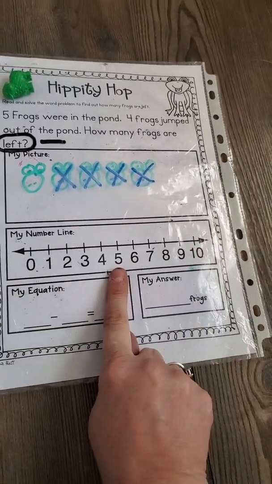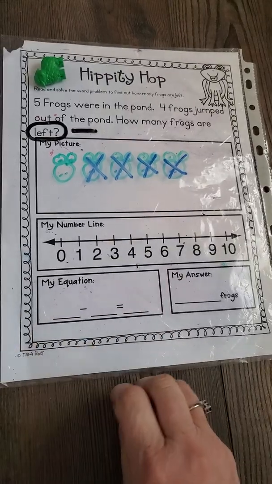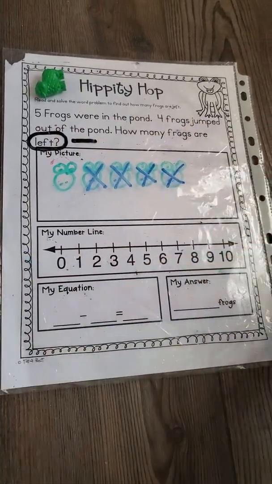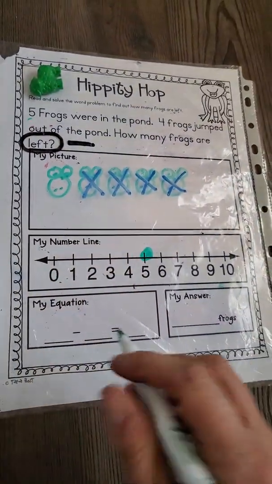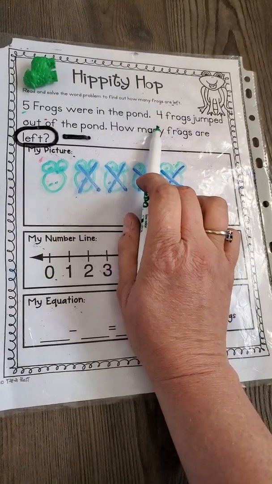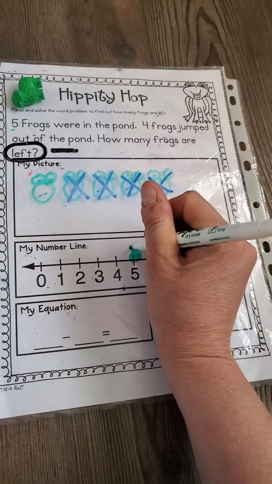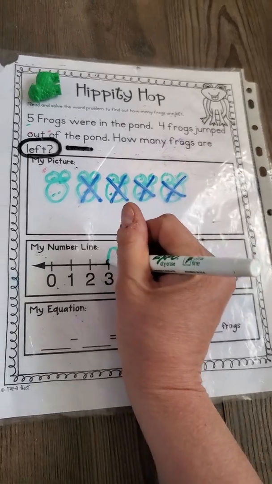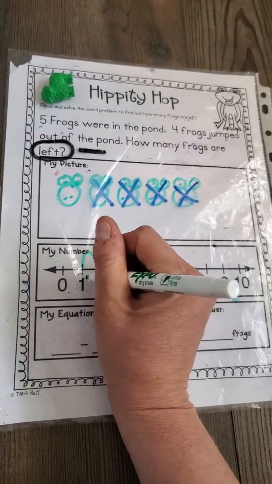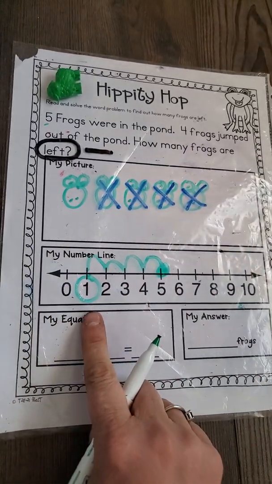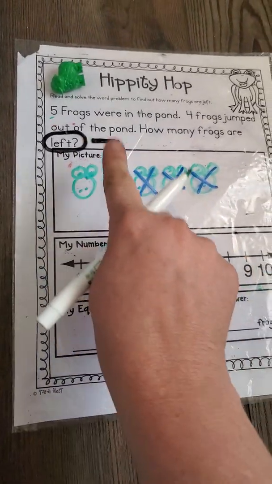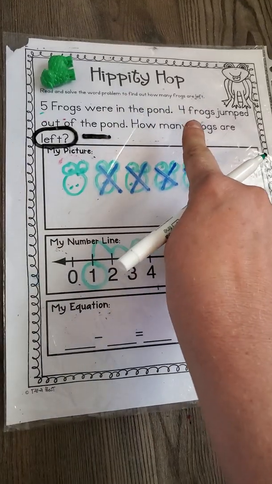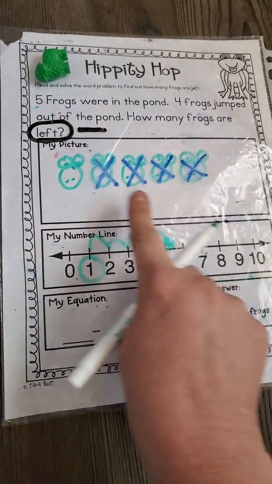Well, let's go to our number line. And remember, we're going to start at the bigger number, and we want to go to the left because we want to go smaller because we're taking away. So it says 5 frogs. So I'm going to put my dot on 5. And we're going to jump backwards 4 jumps. Each number is a jump. So 1, 2, 3, 4. What number did I stop at? I stopped at 1, didn't I? So we found out from our story that 5 minus 4, or take away 4, is 1.